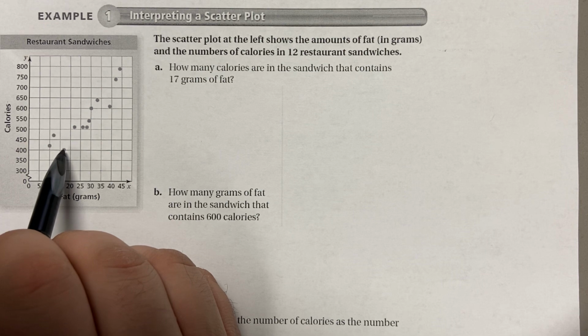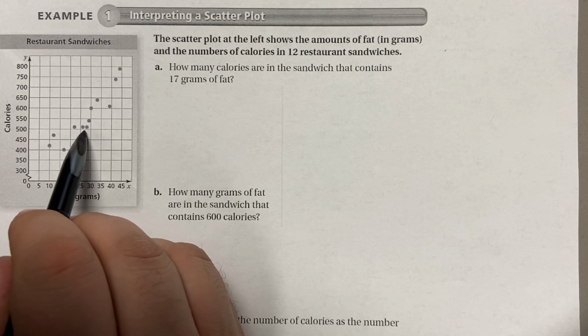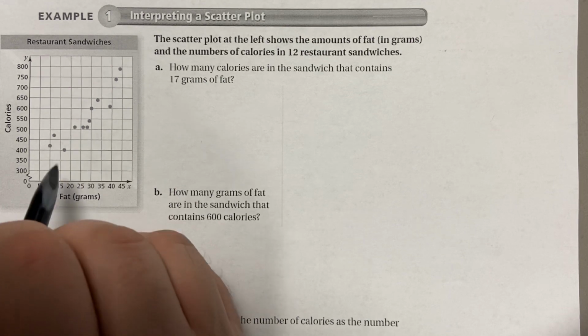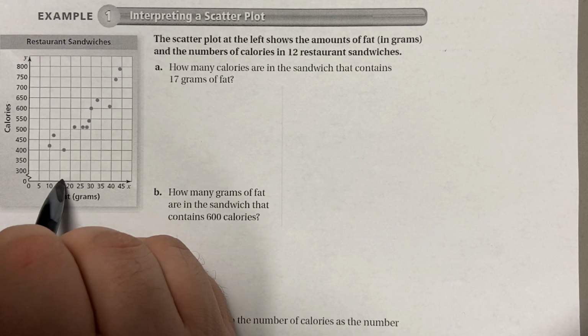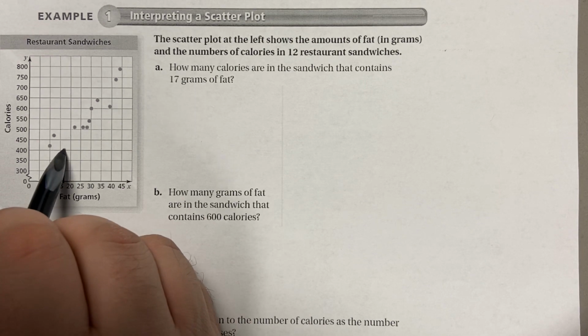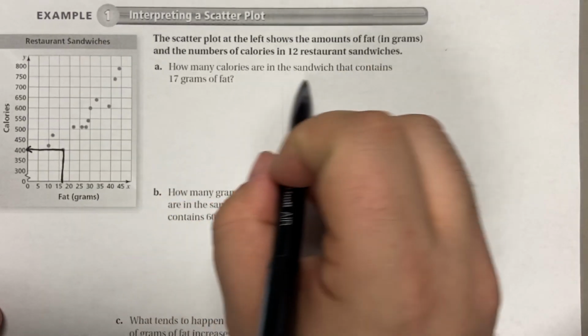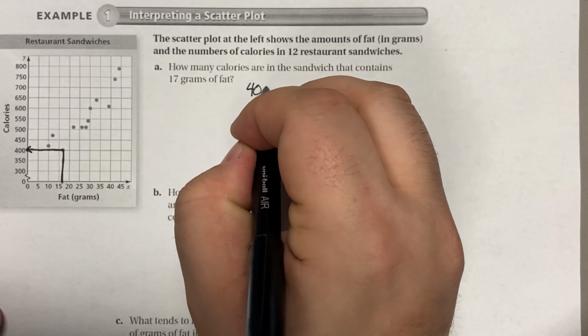We're lucky that's the only point that's actually here, but if there were others, like up here, we'd have to try and figure out which one's which. Now here, we find here's about 17, so we go up, and then we find that it's 400 calories. So how many calories are in a sandwich? 400 calories.